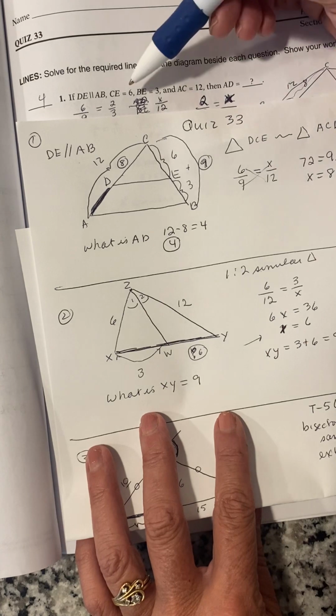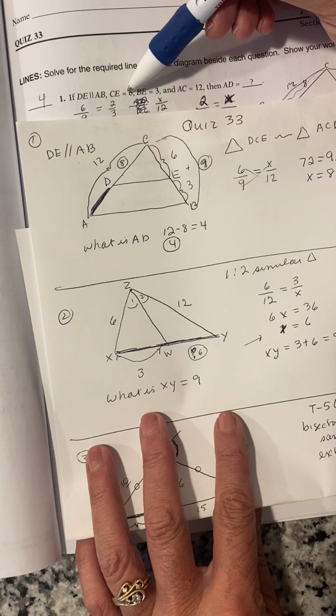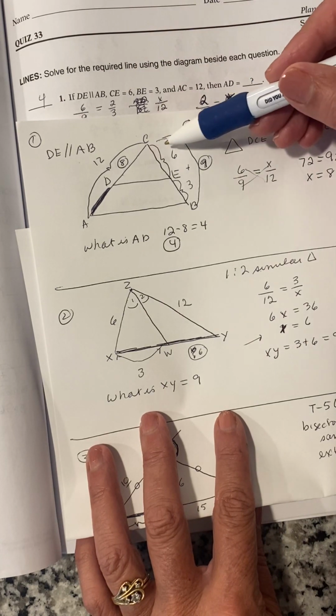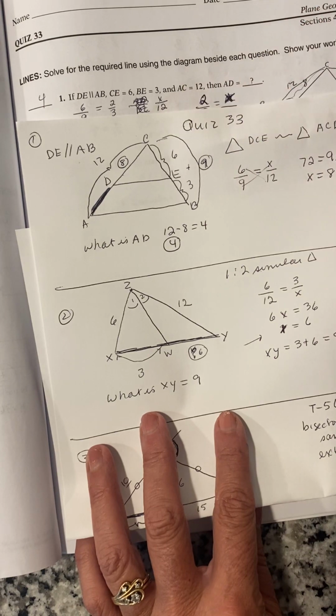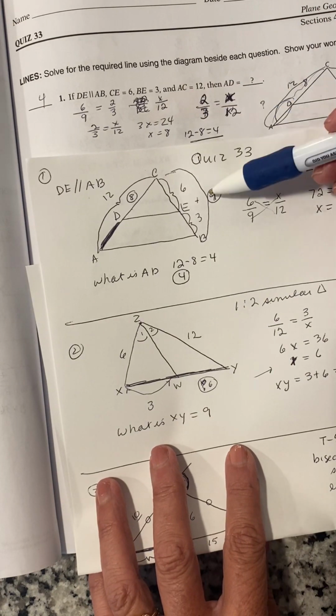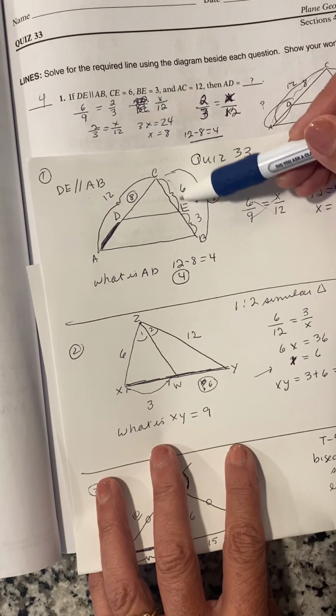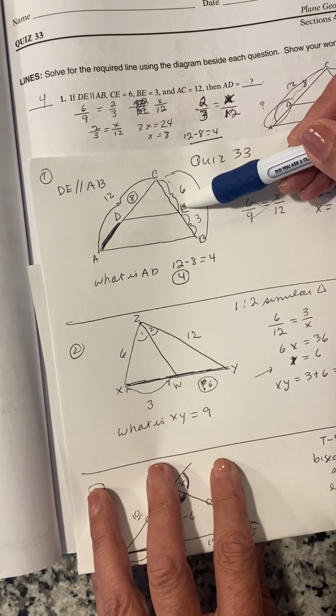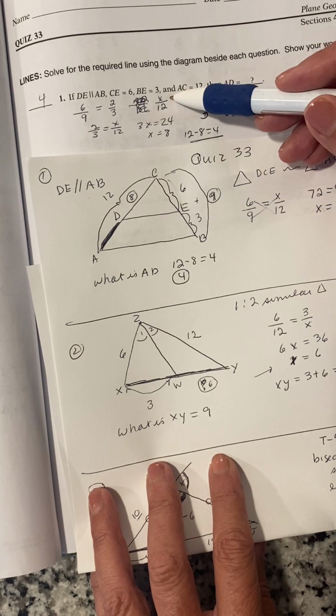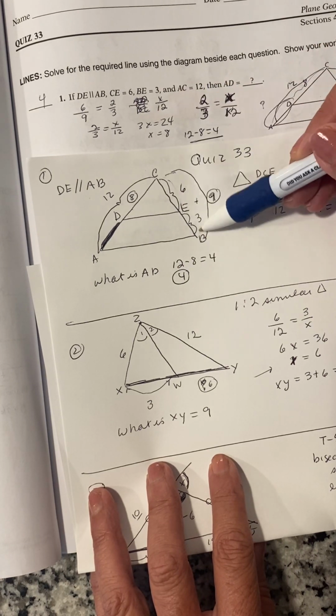So they tell you each one of these. It says CE equals 6. So I wrote down, you make sure you put it right on here. Put down 6. So CE equals 6. You put a little 6 there so you know exactly what that line is. This keeps it so you don't get mixed up. And then it says BE is 3. So BE is this one, and this one's 3.